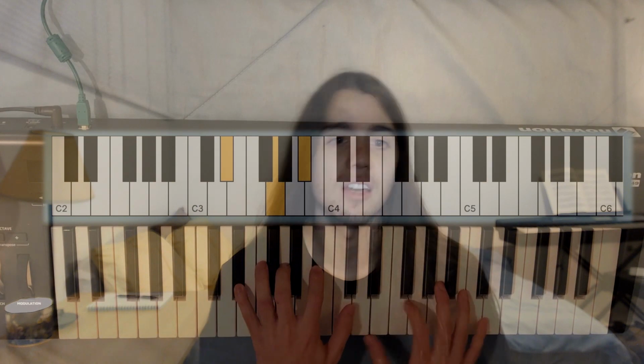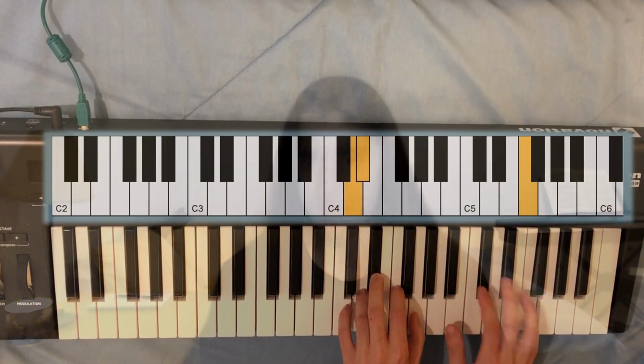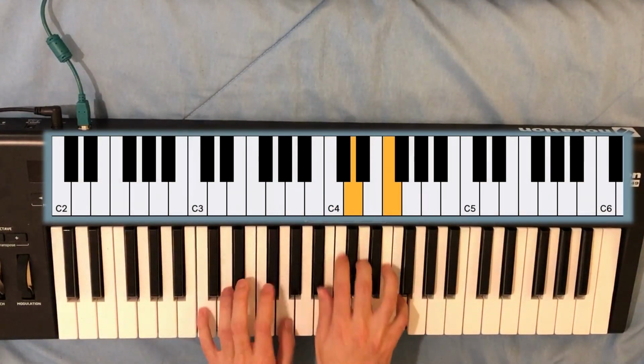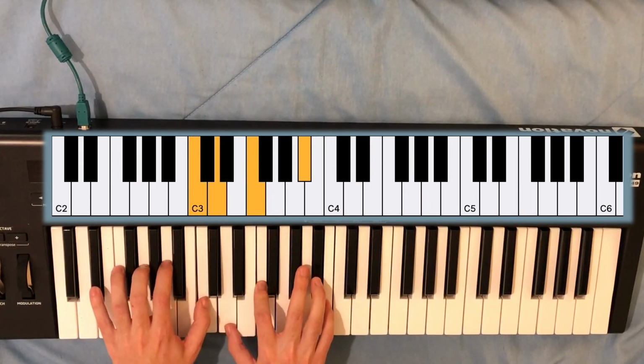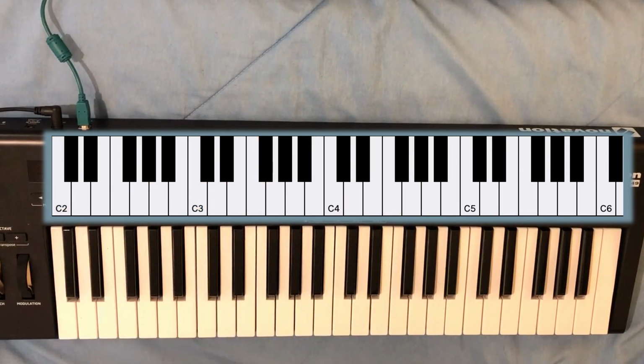You can add extensions to those. Minor 9, minor 11, minor 13. Major 7 sharp 11, dominant 7 flat 9, dominant 7 flat 9 flat 13, dominant 7 sharp 11. And those are just the names of the chords. There's also endless ways you can voice these chords on the piano.